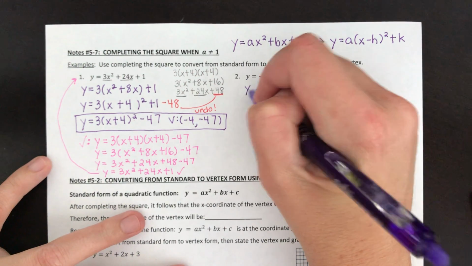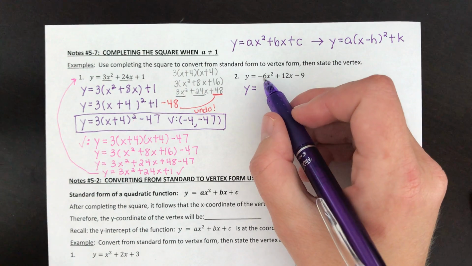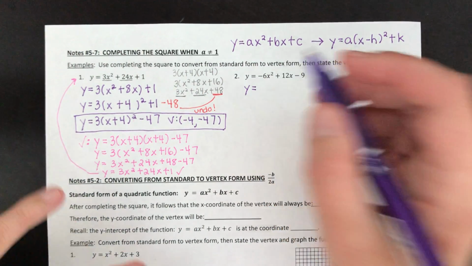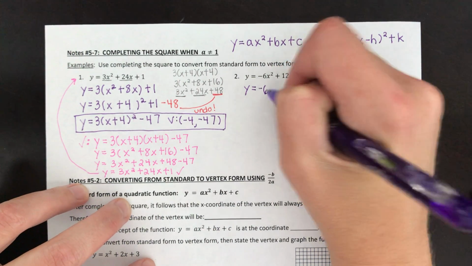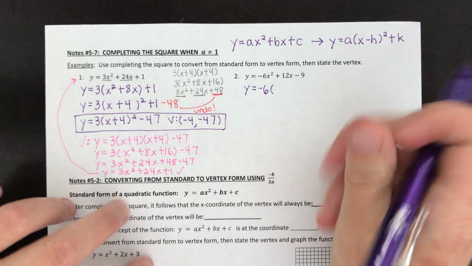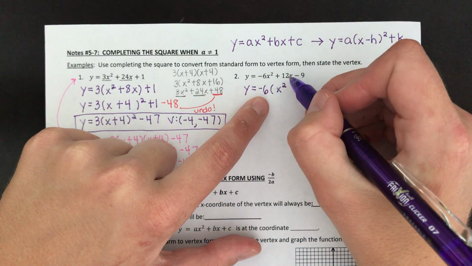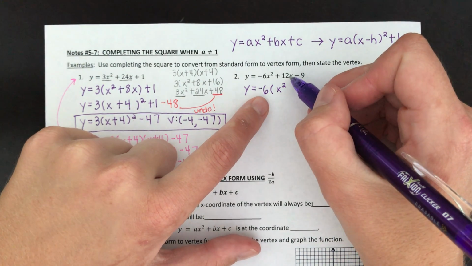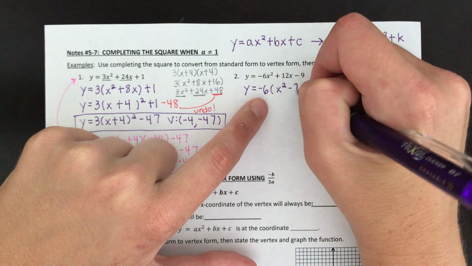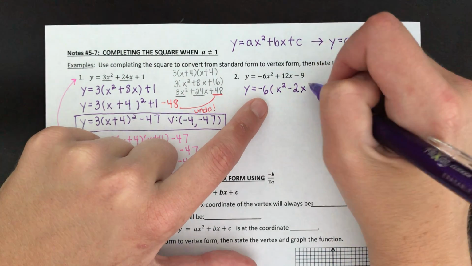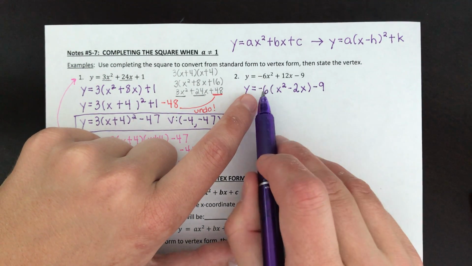So remember that first step now, when we have that a value other than 1, this is the only difference from before. Well, I say only, but it's one of the small differences. Factor out that -6 from both of your first terms. So that would become x squared here, and factor out -6. So 12x divided by -6 is going to give us -2x. And if you do it and you're unsure, then always distribute back mentally and make sure it gets back to that.